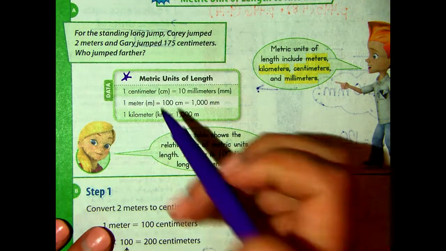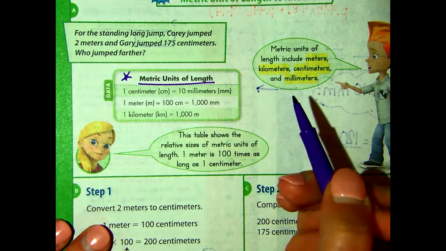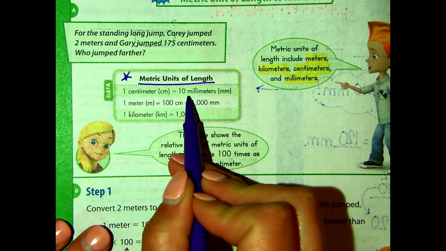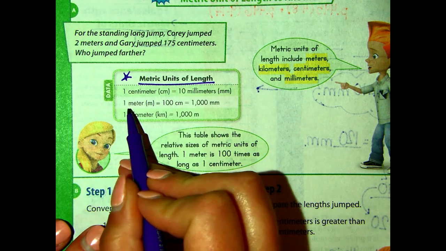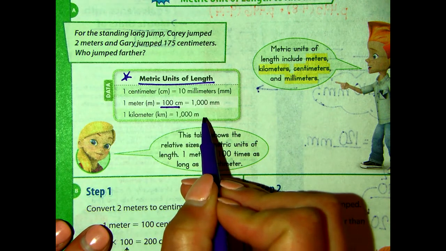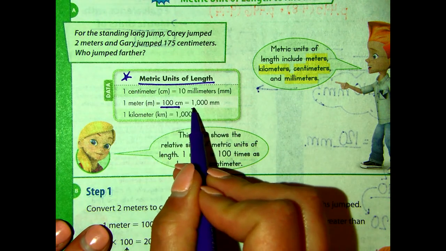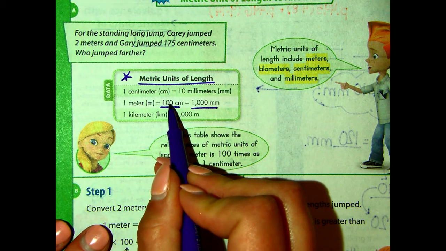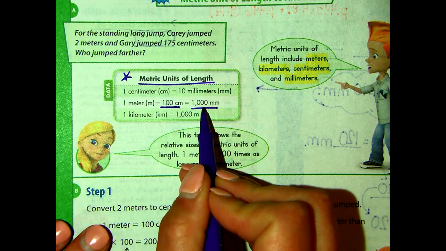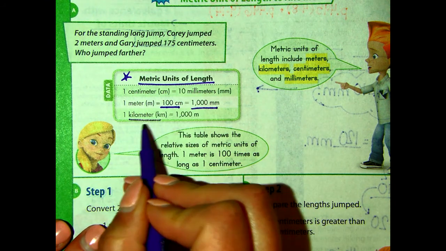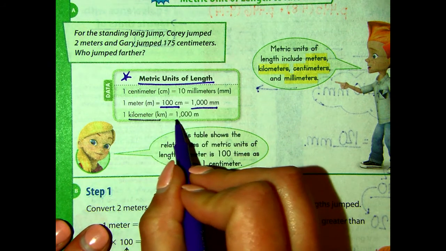So again, metric units of length, let's see what they're giving us. They did tell us here in the book that 1 centimeter is equal to 10 millimeters. They're also reminding us that in 1 meter, you have 100 centimeters. And then if you were to convert that to millimeters, that would be 1,000. And we know that because 100 times 10 is 1,000. Lastly, they're telling us that 1 kilometer, sometimes called a kilometer, is equal to 1,000 meters.